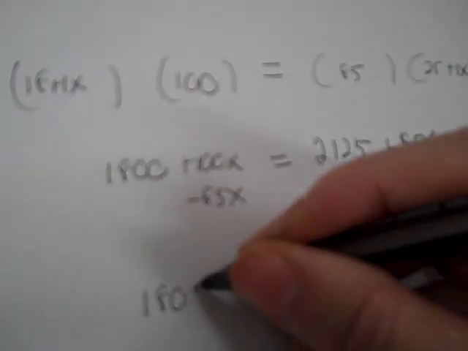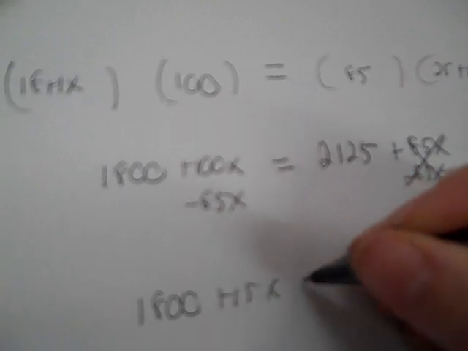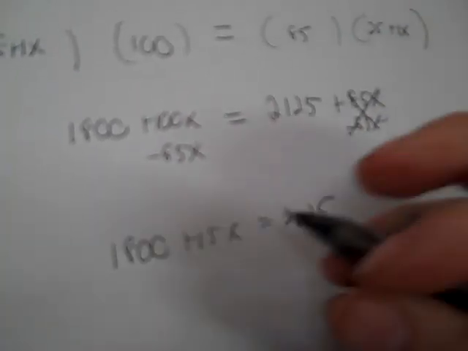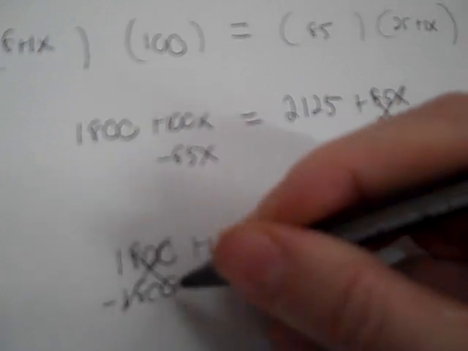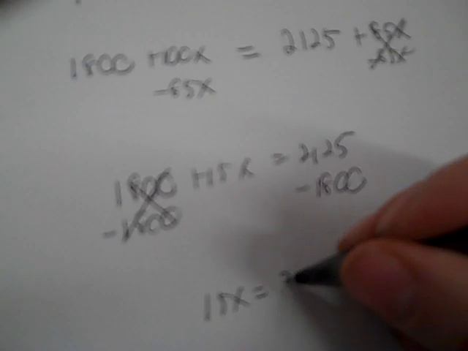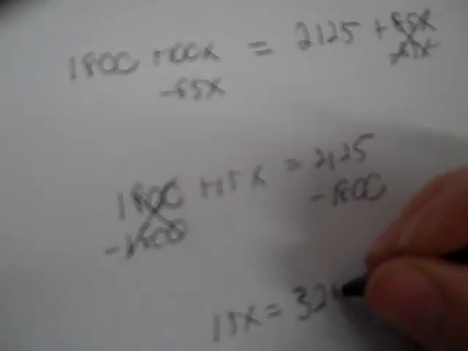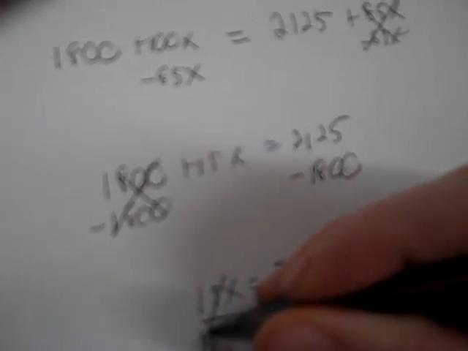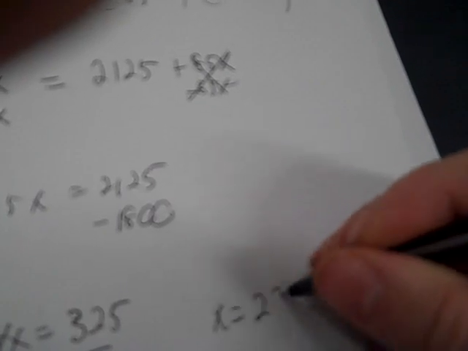So 1,800 plus 15x equals 2,125. And then I subtract 1,800. So 15x equals 325. Divide by 15. Okay, 22 is how many I'd have to hit. Okay, between 21 and 22, but 21 wouldn't be enough, so it's better to go over.